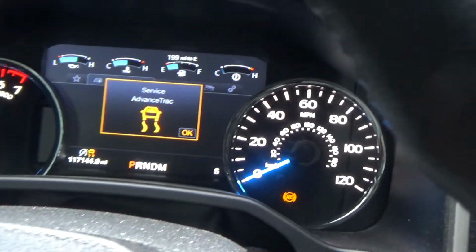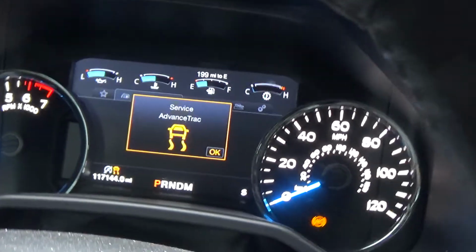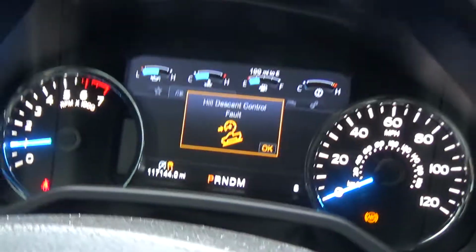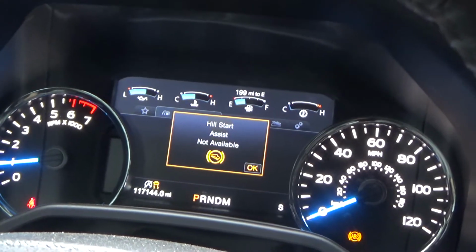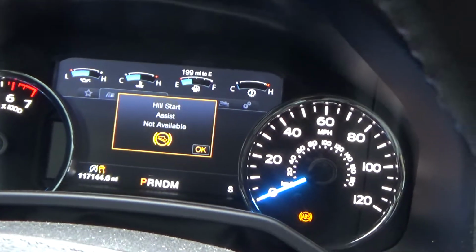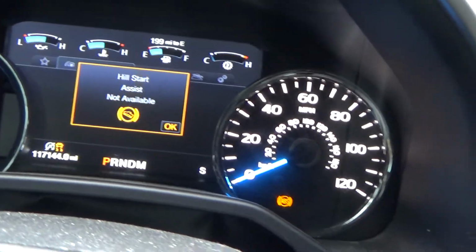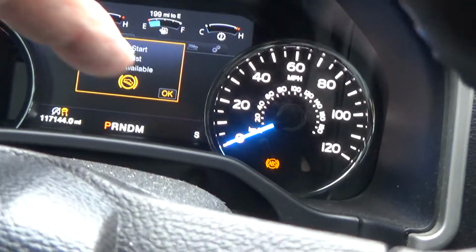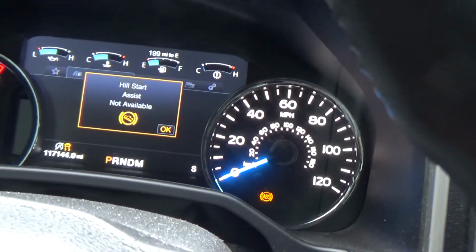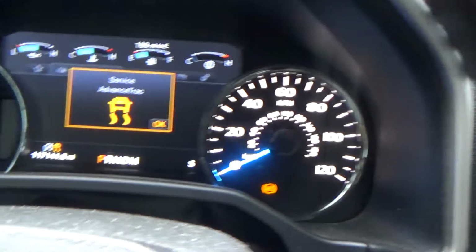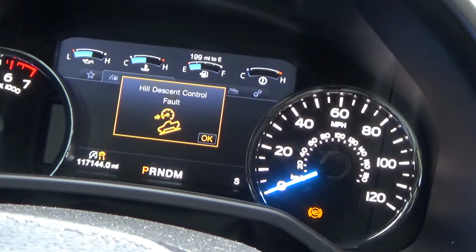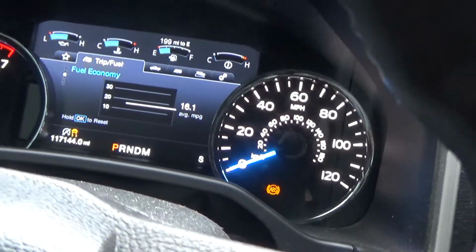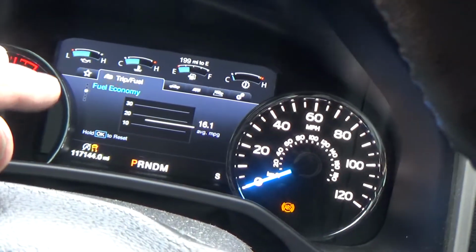Alright guys, so we have a 2017 Ford F-150, and this truck all of a sudden got a bunch of indication up on the instrument panel. Hill start assist not available. It's got an ABS light. And it's got other stuff too. What is it? Hill descent control fault. It's got about 3 or 4 different indications up here on the instrument panel.